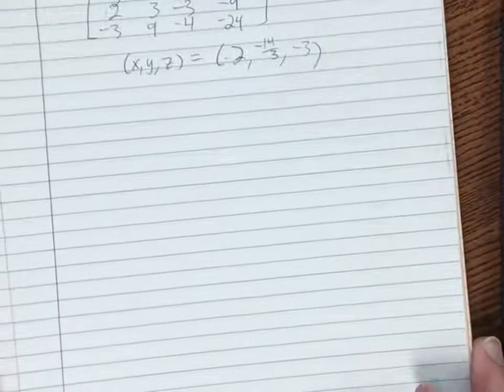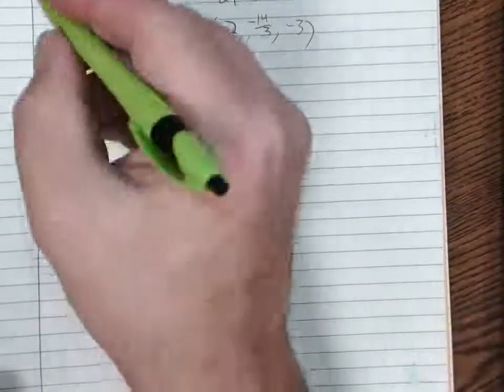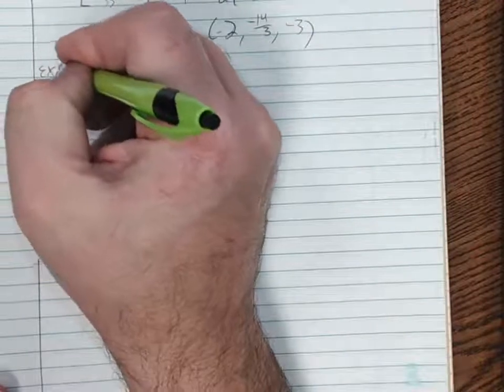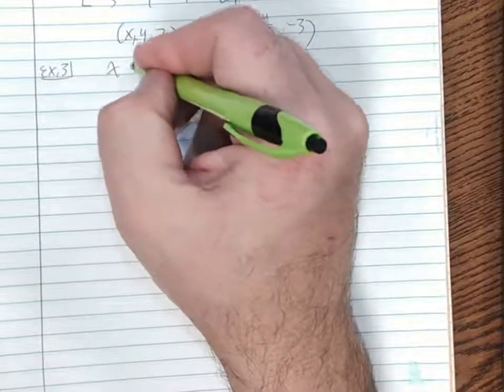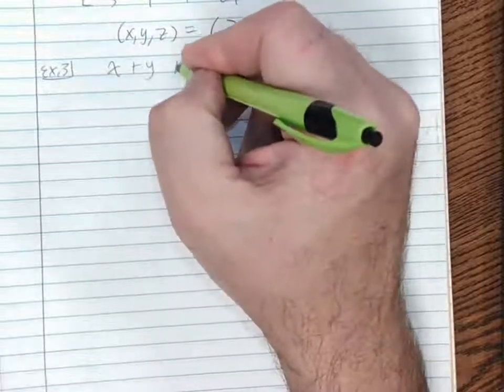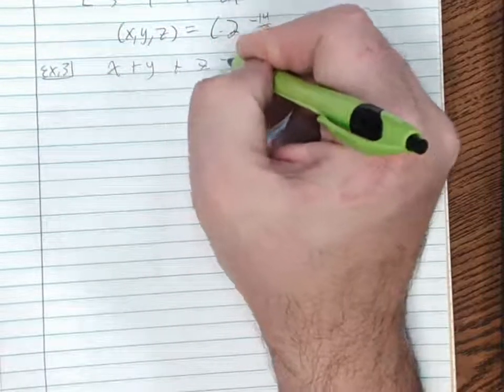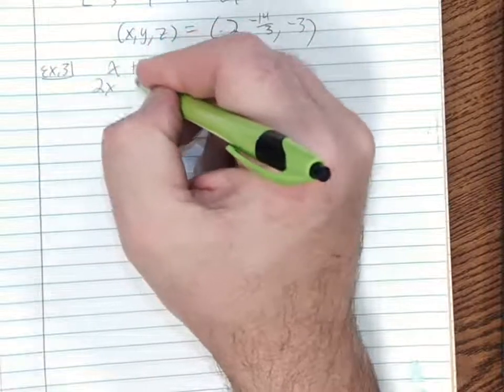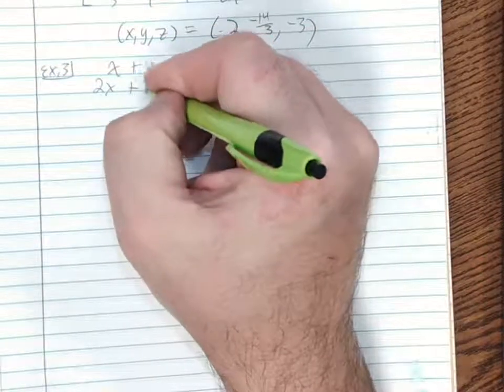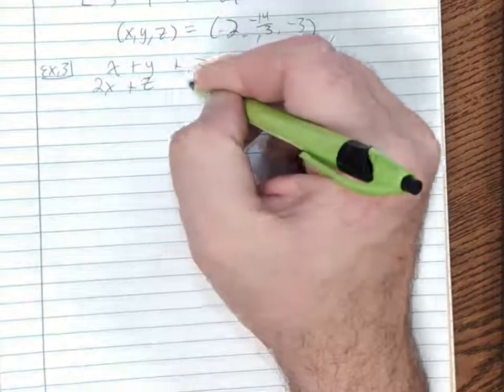Most people love matrices. Now I've got one more, and this is the one that I really, really, really want to focus on. So we've got X plus Y plus Z equals 10. And then we've got 2X plus Z, and that equals 12.